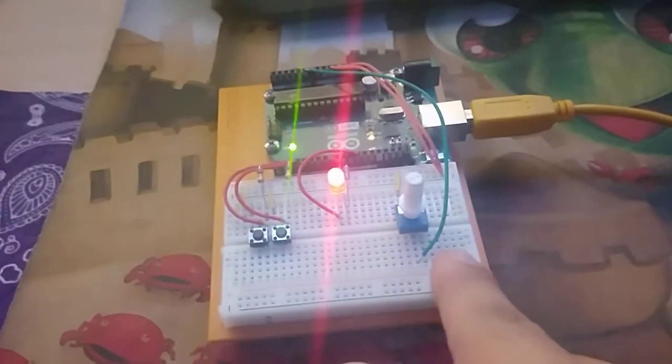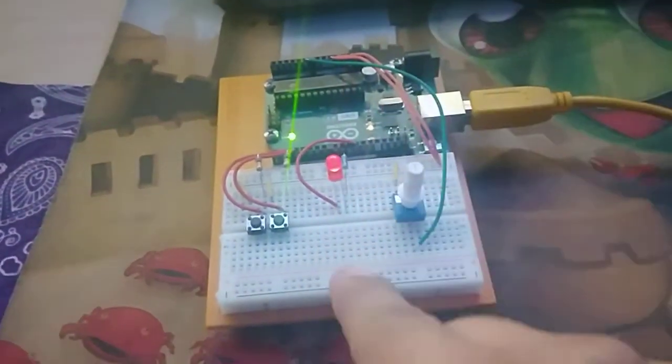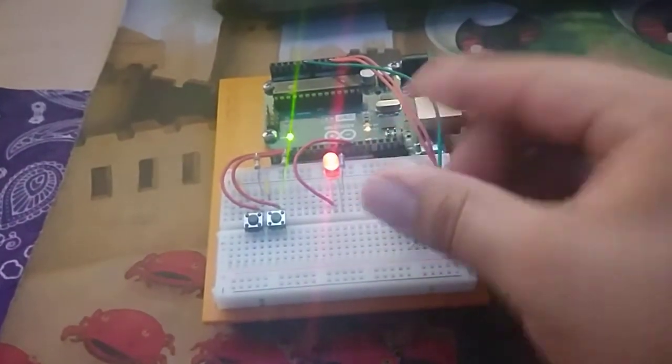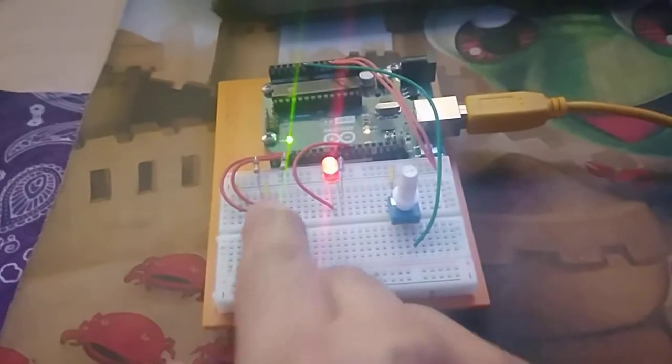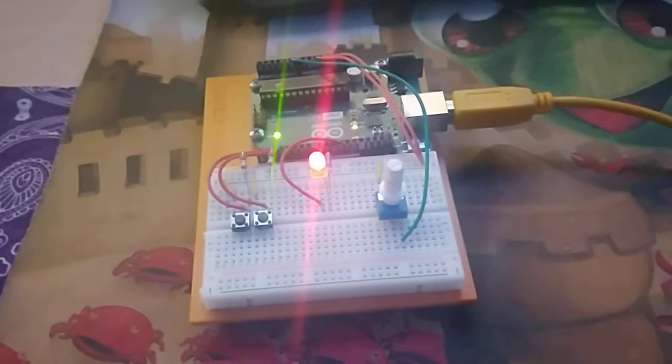Turn it back on. Potentiometer is the highest value, and then we scroll it back down, the lowest value. Turn it off. Turn it back on. Let's put it to the middle value. Turn off, turn on, off, on. And there you have it. Thank you very much for watching.